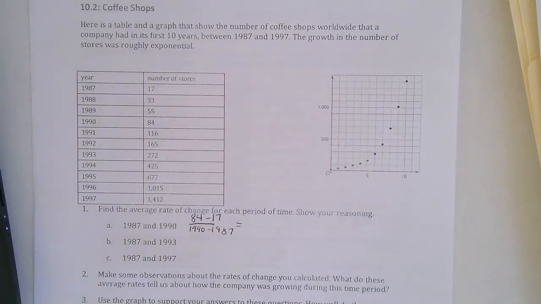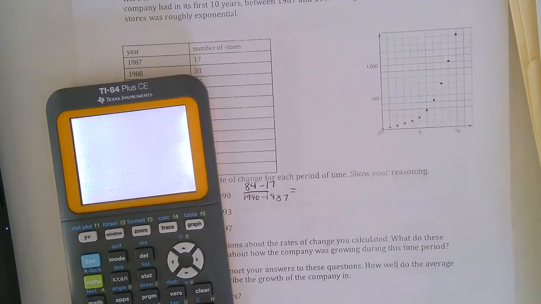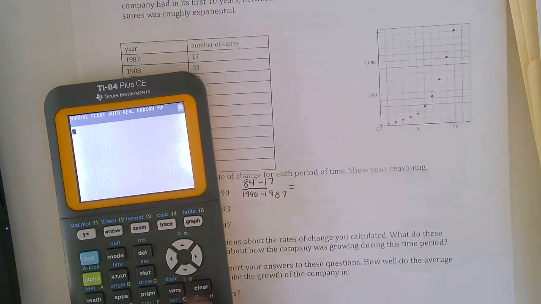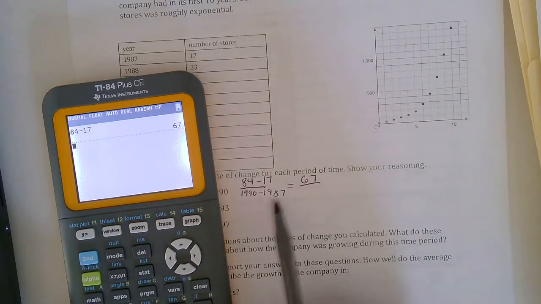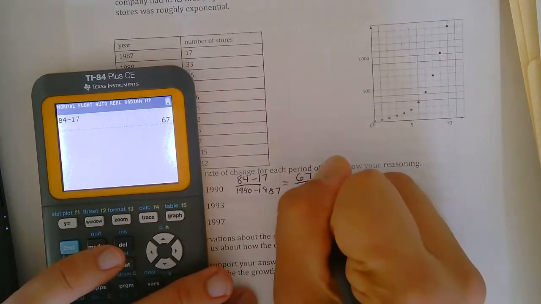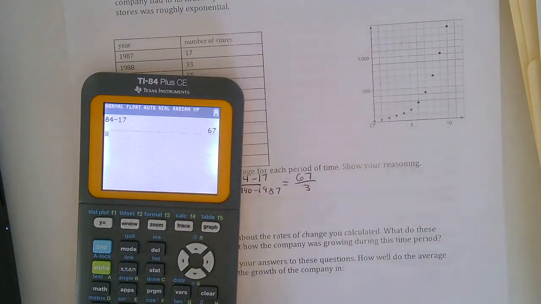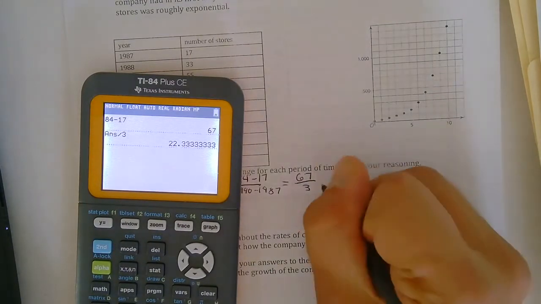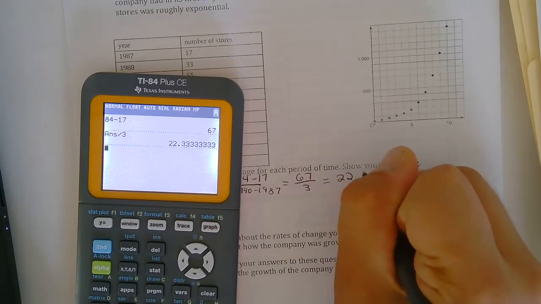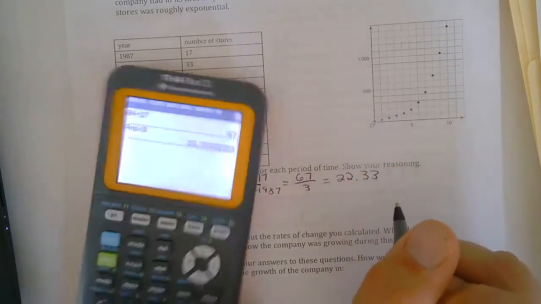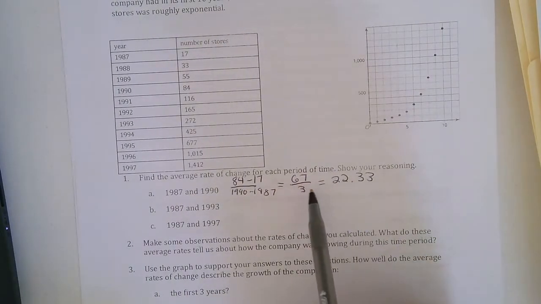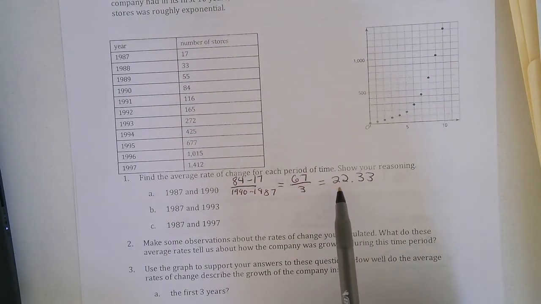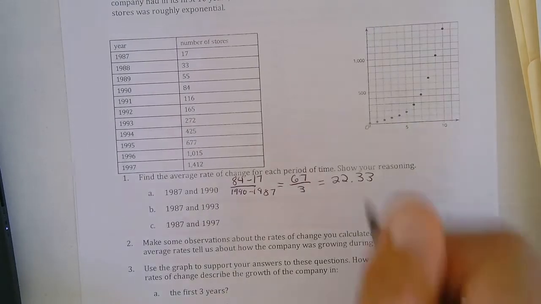So in this case, we're going to have 84 minus 17, which is 67, over 1990 minus 1987, which is 3. So I'm going to reduce that to a decimal, and we have 22.33. And what that means is we're averaging an increase of, that is going to be stores per year.